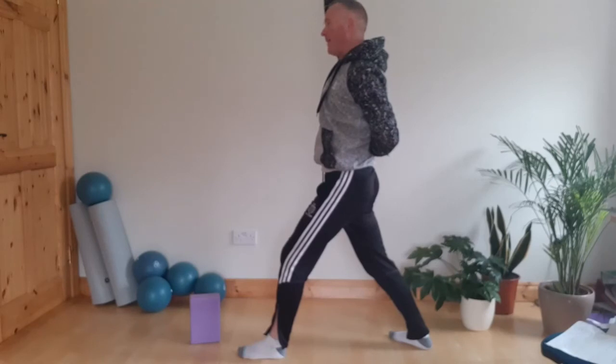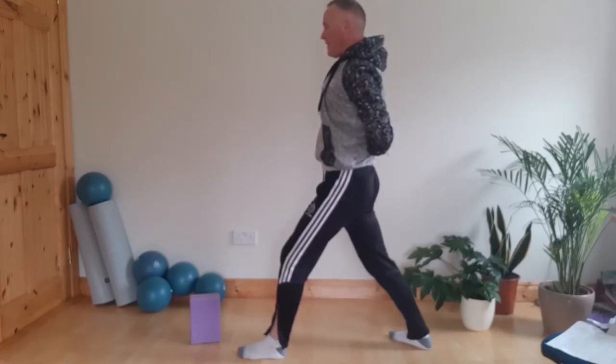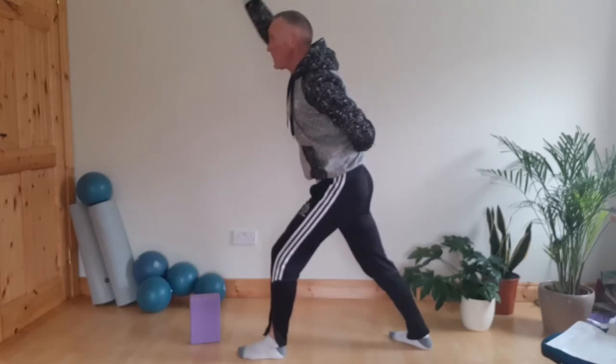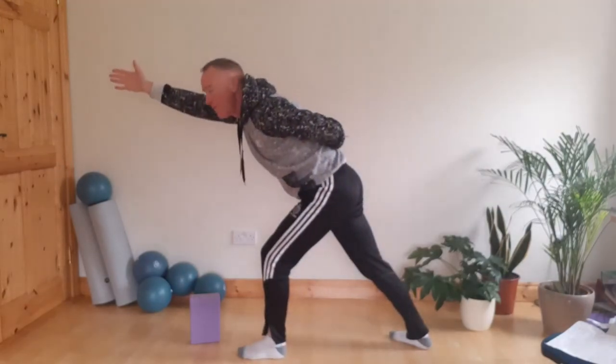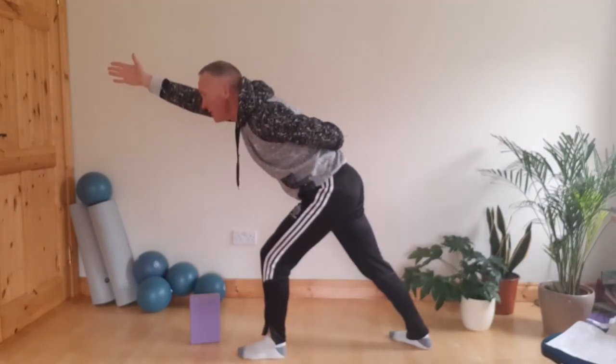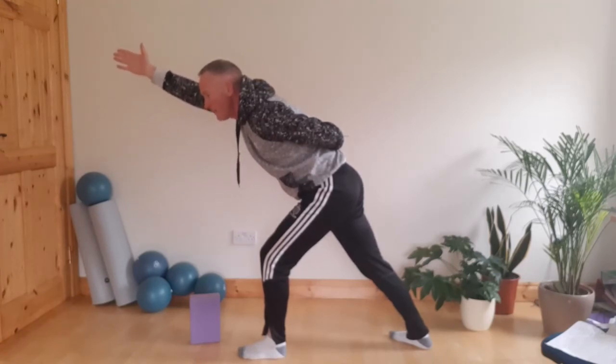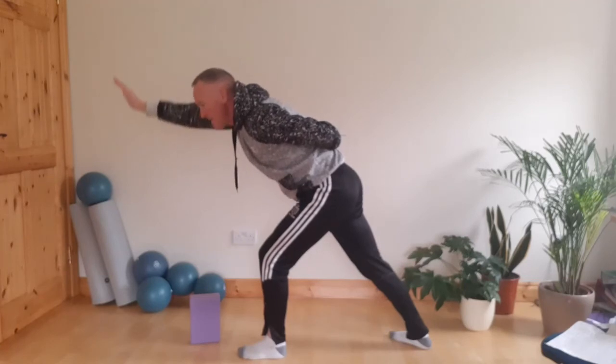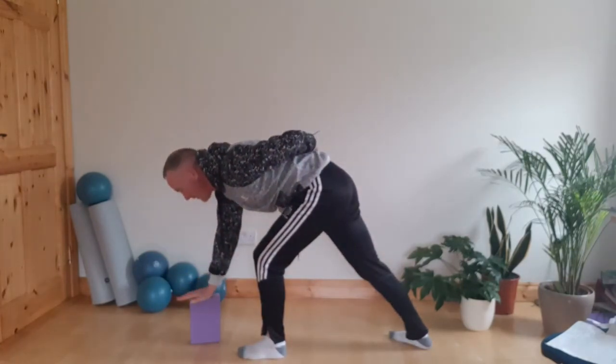Again, arm by the ear if we can, palm facing. Lengthen the arm up, inhale. Exhale as we engage the abs. We come halfway, come parallel towards the floor. Keep the arm by the ear, because if the arm drops, it just puts extra stress on the shoulder girdle. Inhale and exhale as we lower that arm down. So we can bring towards the floor, bring towards the block.